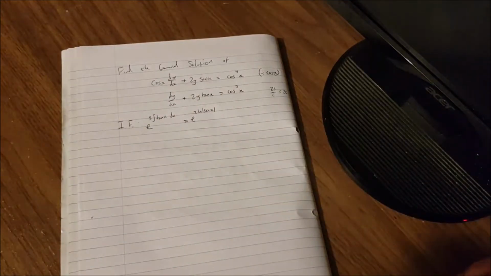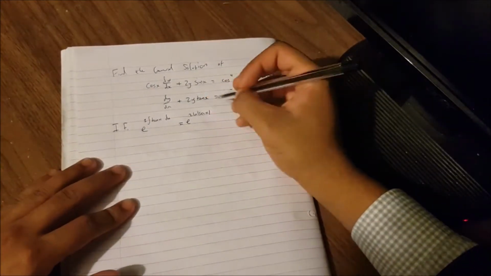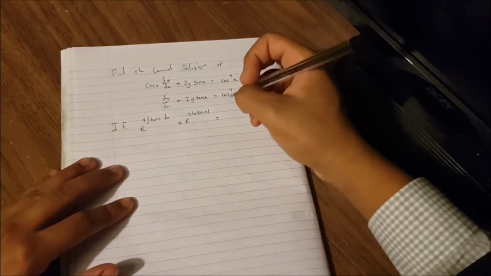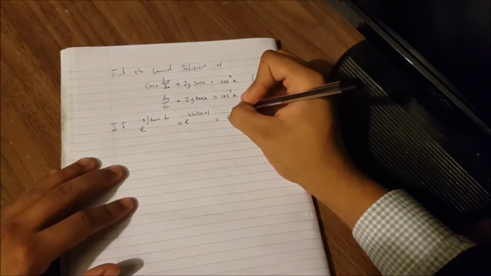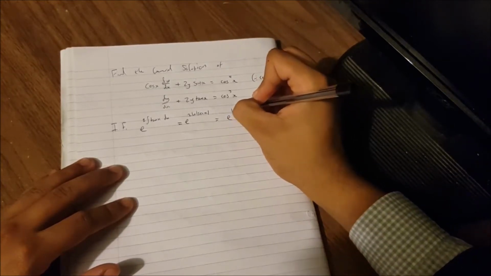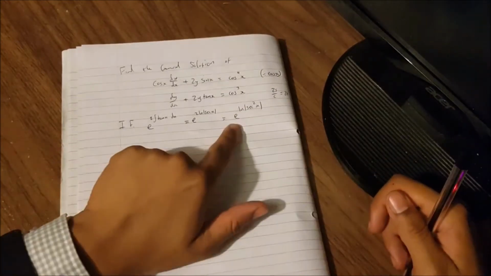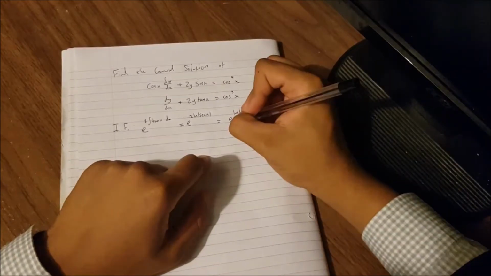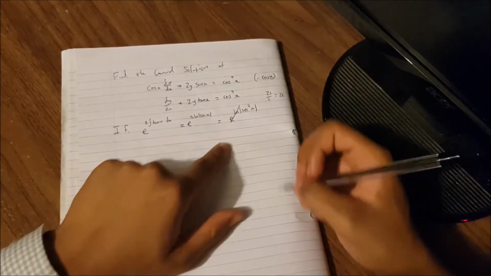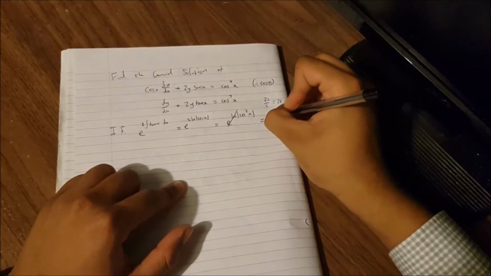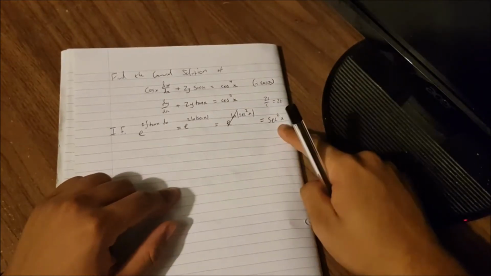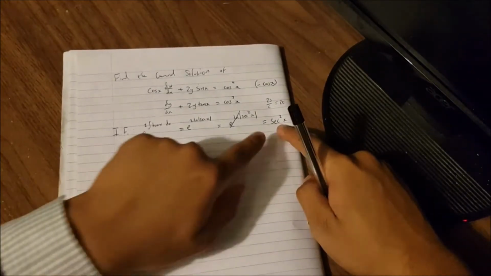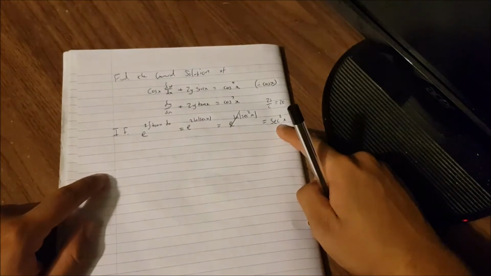So it's going to be 2 ln sec x, which then using the power law from logs becomes e to the power of ln sec squared x, and because e to the power of ln cancels, we're just left with sec squared x. Sec squared x is what we're going to be using when we times everything together.